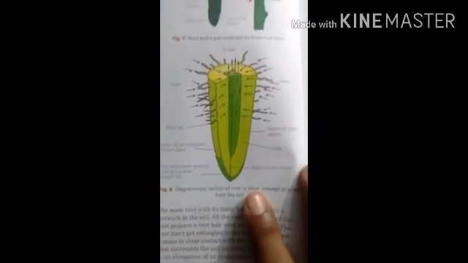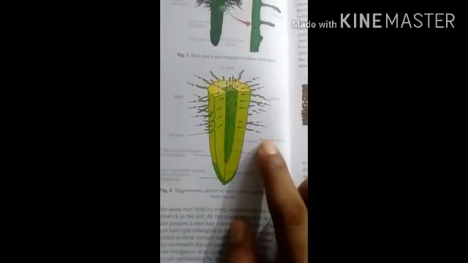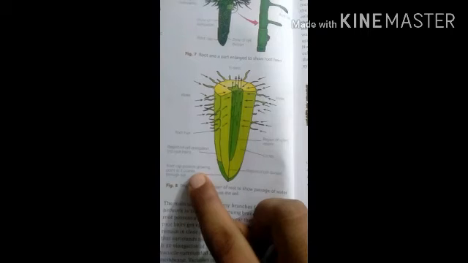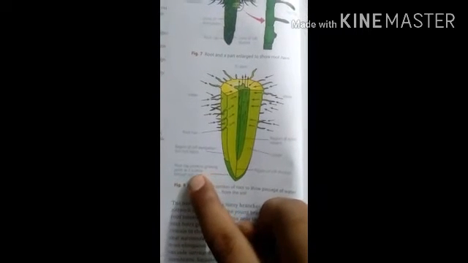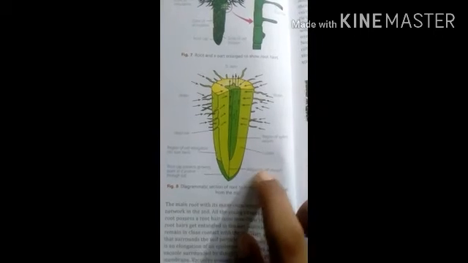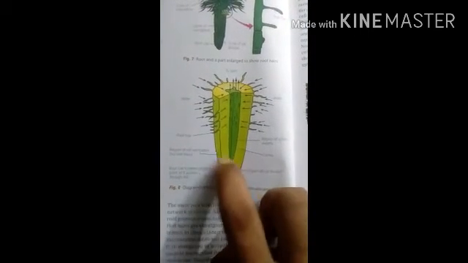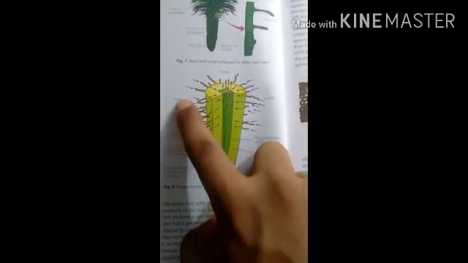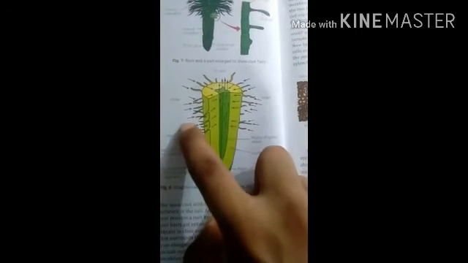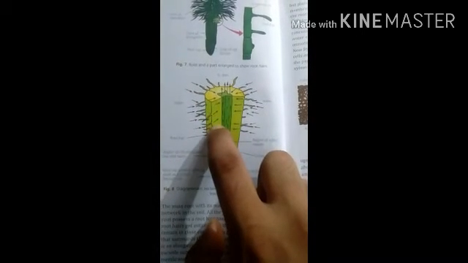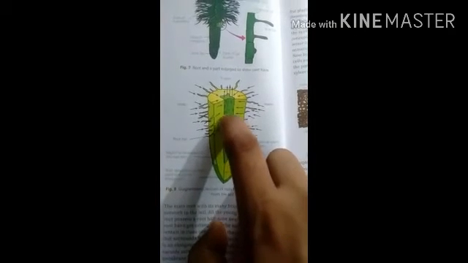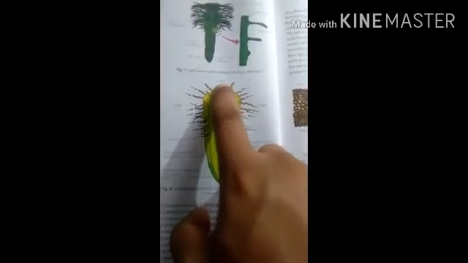Now see here the diagrammatic section, how the passage of water molecules takes place. The root hair is present, and the root cap protects the growing plant as it pushes through the soil. The region of cell division is there, cell elongation is there, then the cortex and xylem vessels are present. Root hairs are there, surrounding cells with water. Here it is going through endosmosis, going inside these cells of the cortical region, and then it is carried away with the help of xylem to the stem.